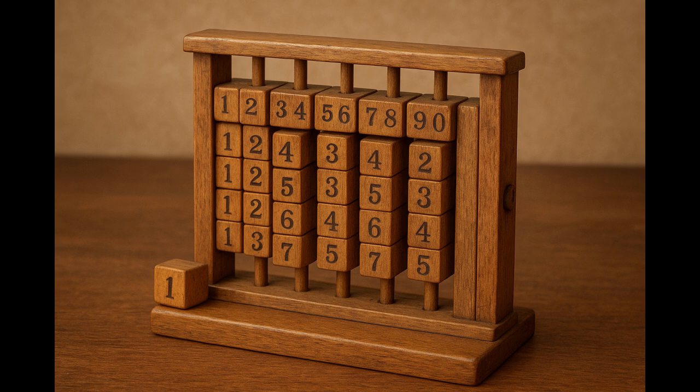This invention made calculations faster and easier at that time, and it was an important step toward the development of more advanced calculating machines. These early devices, like the abacus and Napier's bones, laid the foundation for the computers we use today.